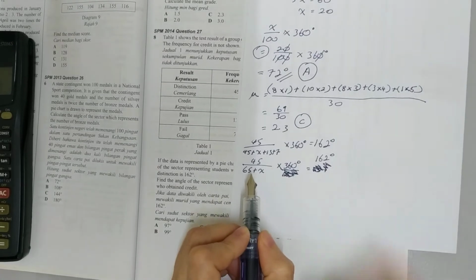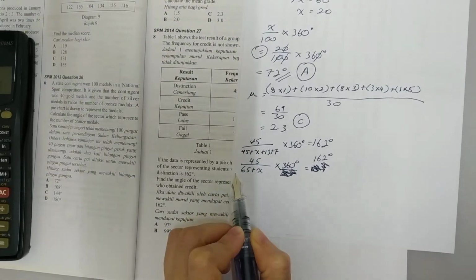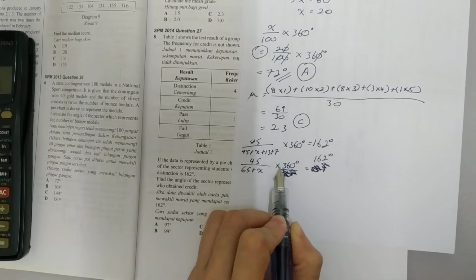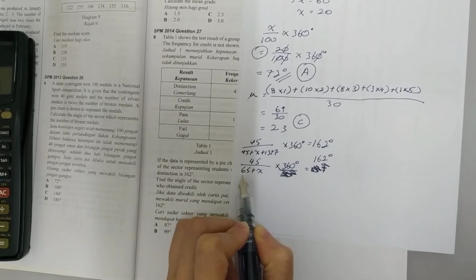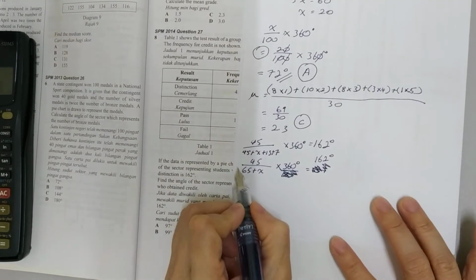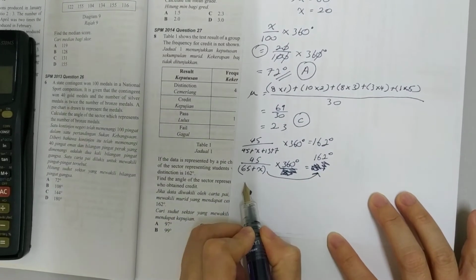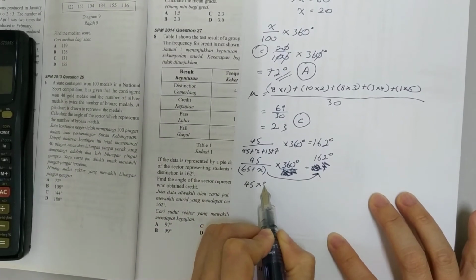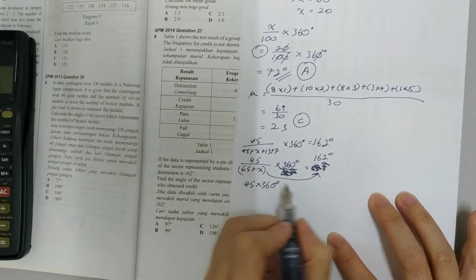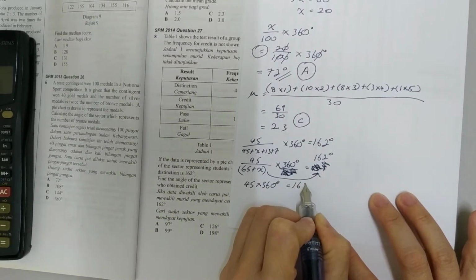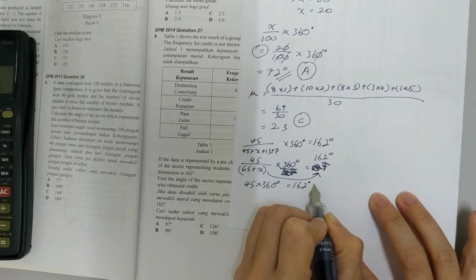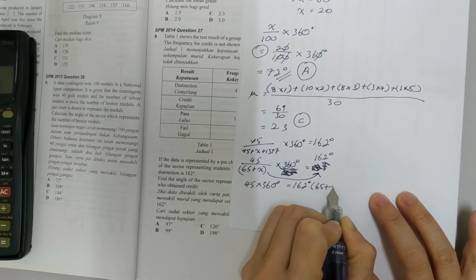Now, because this is at the bottom, it is basically 45 times 360 degrees divided by 65 plus x. So now I'm bringing this whole thing over to the right side. So we'll have 45 times 360 degrees equals 162 degrees times 65 plus x.